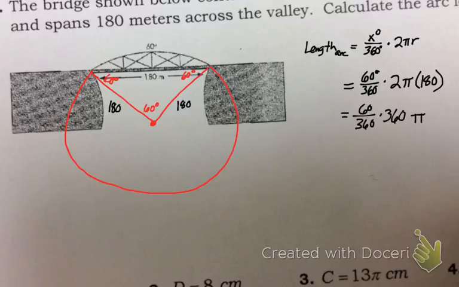Okay? All right, do we have other questions on the homework? Going once. Going twice, Grace. Number 12.